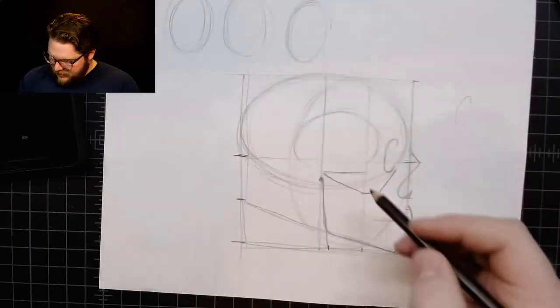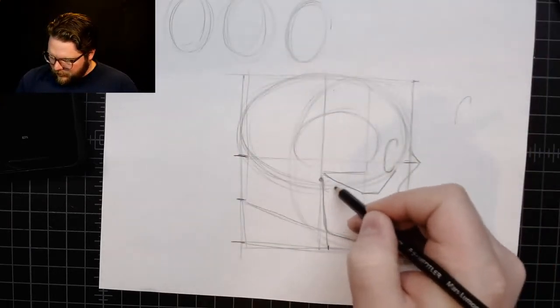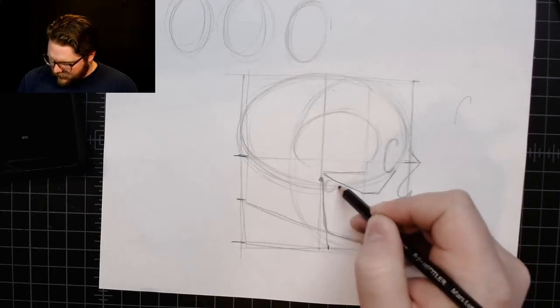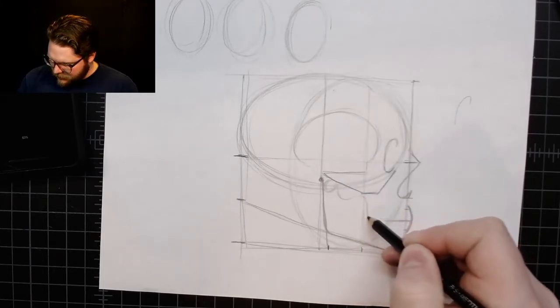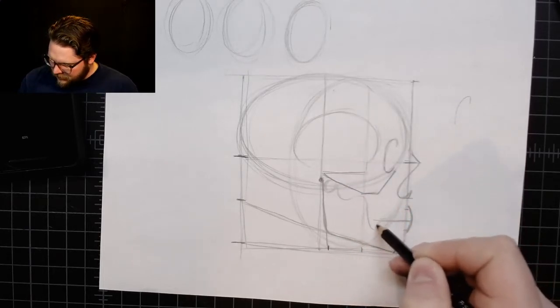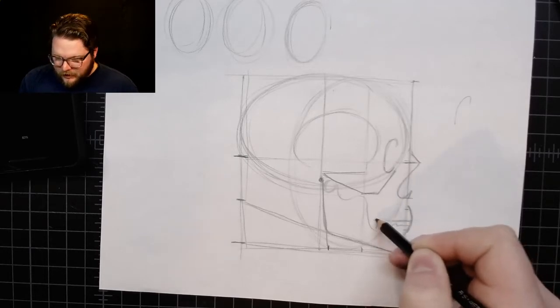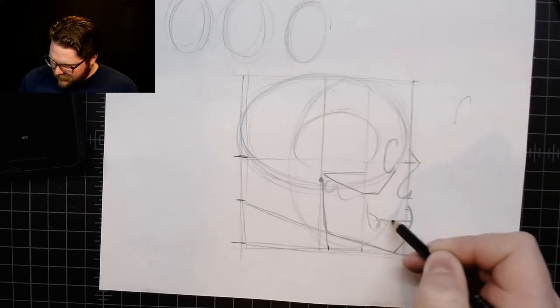All right. And then if you're really interested, think of this as that joint, your jaw kind of comes up like this, scoops down. Your bottom teeth are located right here. And the top ones kind of come in over there.